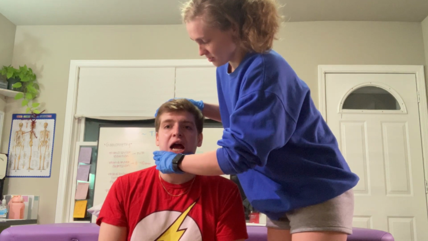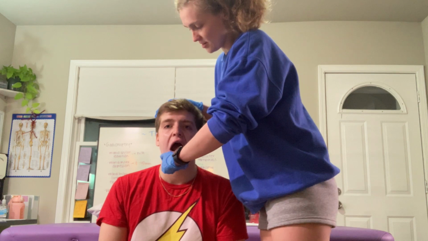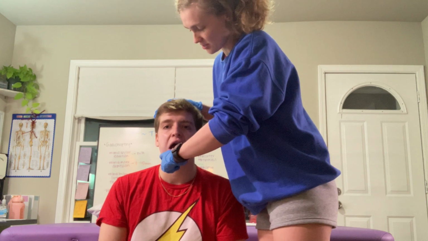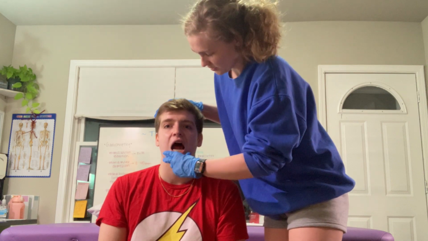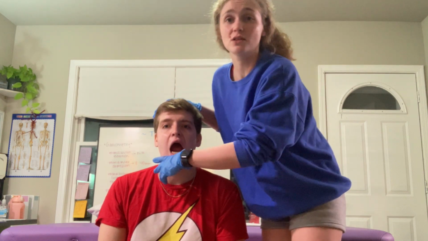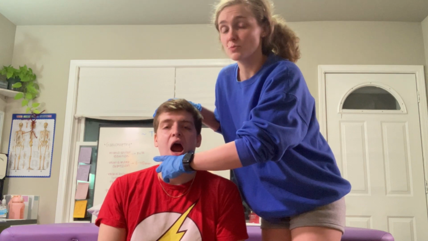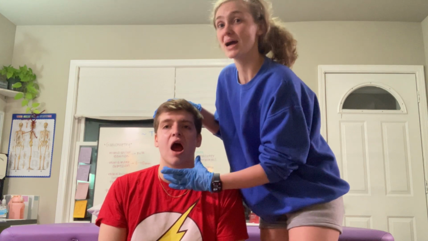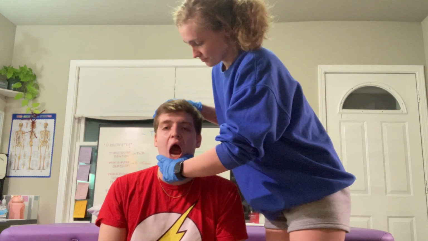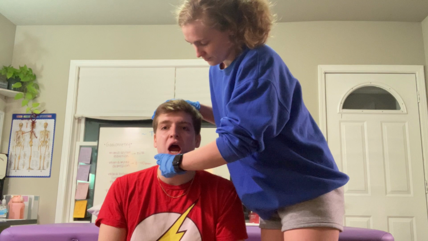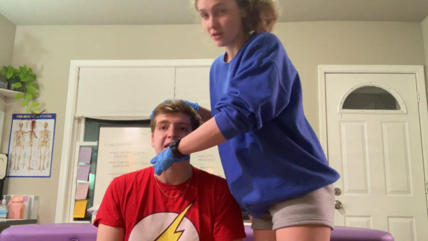Now close a little bit. Nope, open a little bit. And now whenever you're ready, you're going to go against my resistance. 3, 2, 1. Oh, let's go one more time, considering he lost the position, and I don't know if that is from simply losing the position or because his masseter and temporalis muscles are not working properly. Up a little bit. And hold, hold, hold. Alrighty.